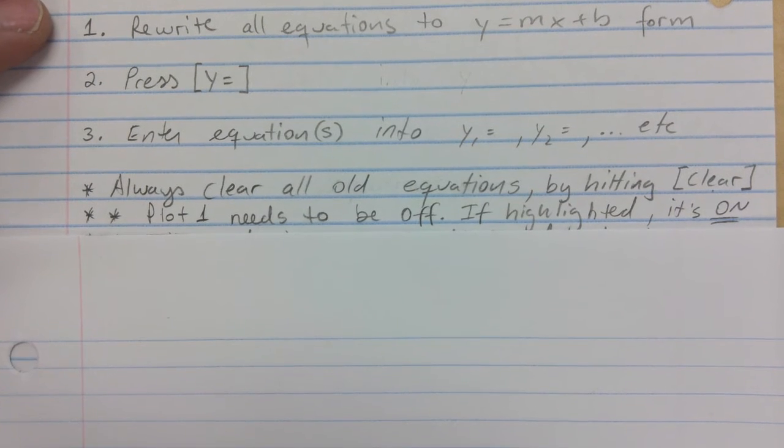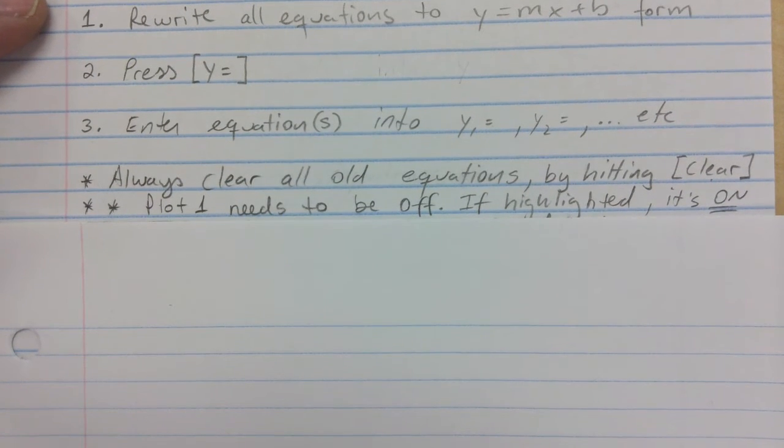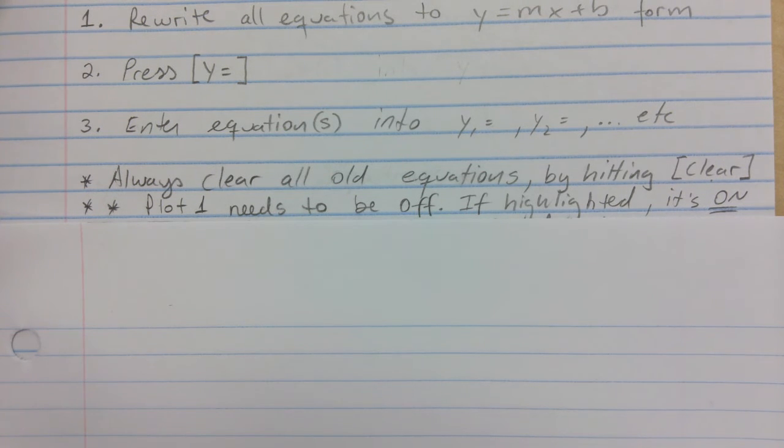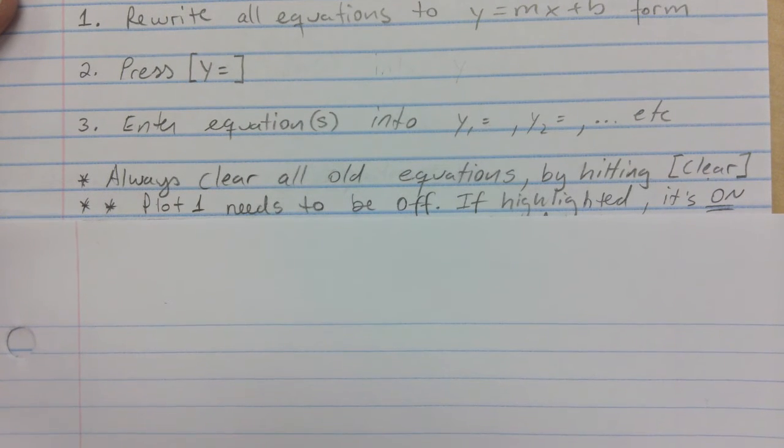The second warning is plot 1 needs to be off. If it is highlighted, which most likely it is going to be for you, because later on we do turn it on, but that's later on. For now, you have to turn it off. Okay, so that's another thing there.